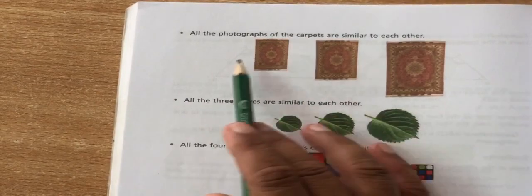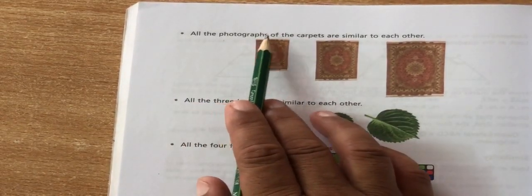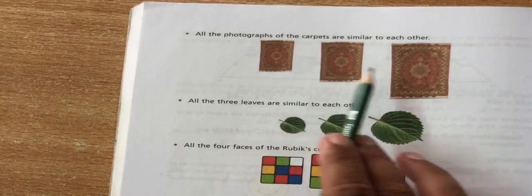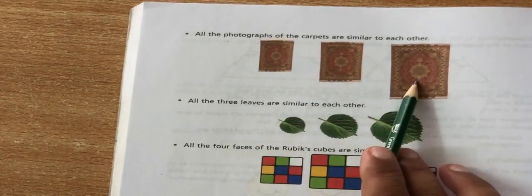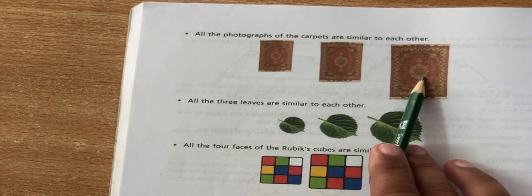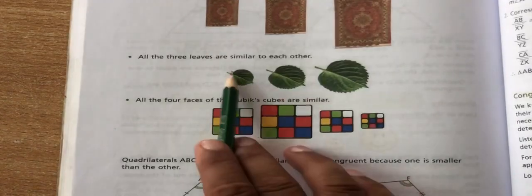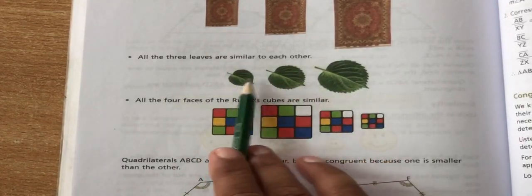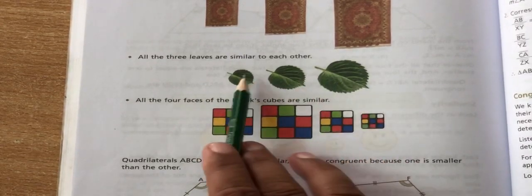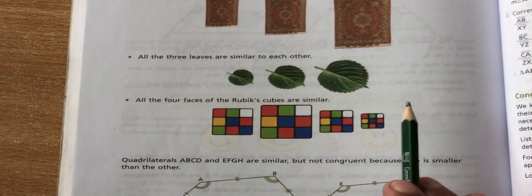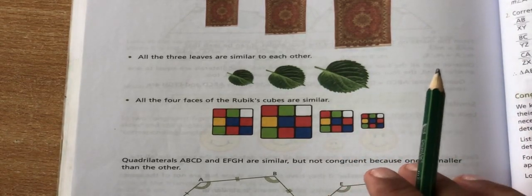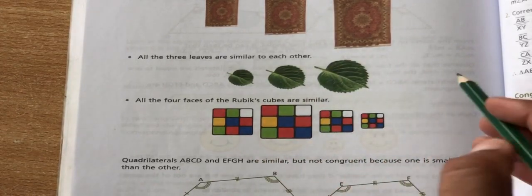So here we can see that all the photographs of the carpets are similar to each other. These all look alike, similar, but they are different in size. Another example, you can see the different leaves. They are the same shape but different in size. So in short, all similar shapes have the same shape but different size.